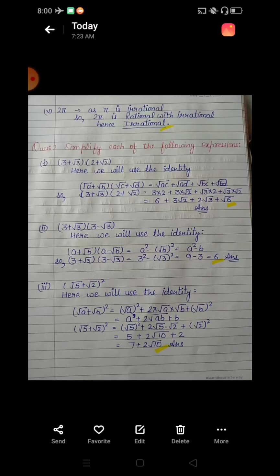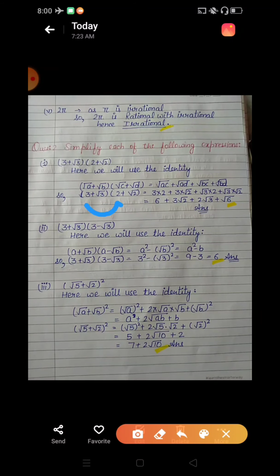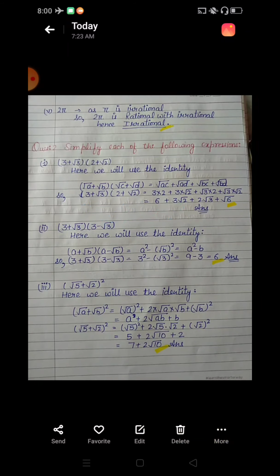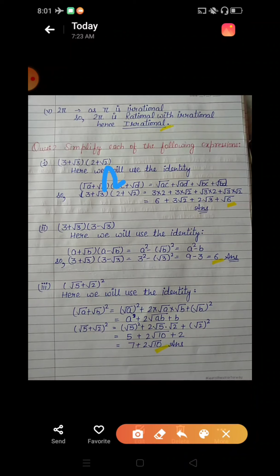Now in our question, what is given? (3 plus root 3)(2 plus root 2). So first of all we will multiply 3 with 2. 3 2s are 6. Then we will multiply 3 with root 2. That will come out to be 3 root 2. Then we will multiply root 3 with 2. That will become 2 root 3. And then we will multiply root 3 and root 2. That will become root 6.